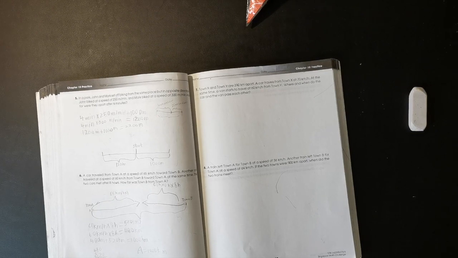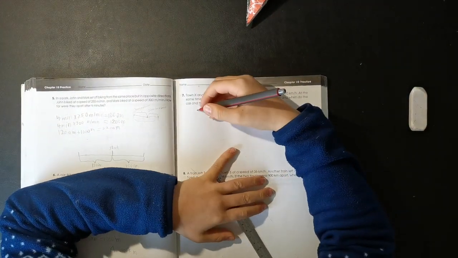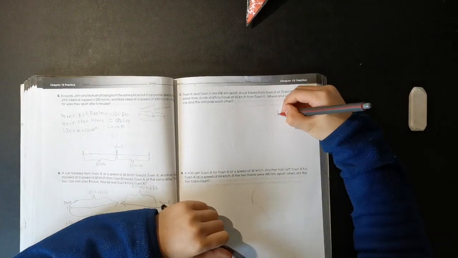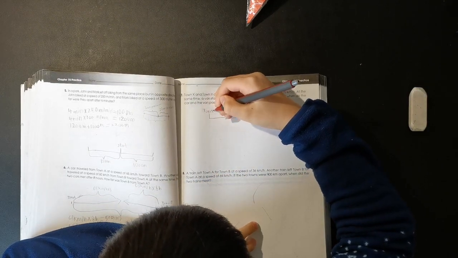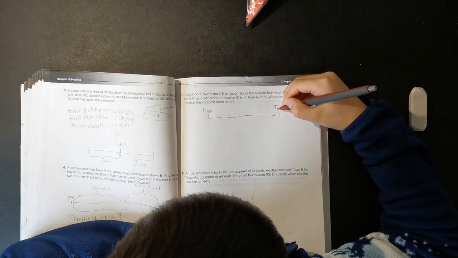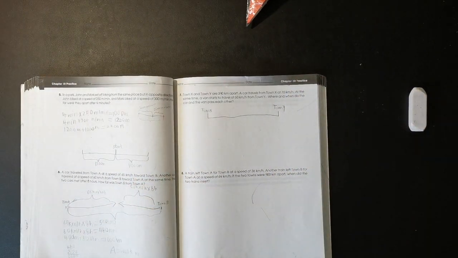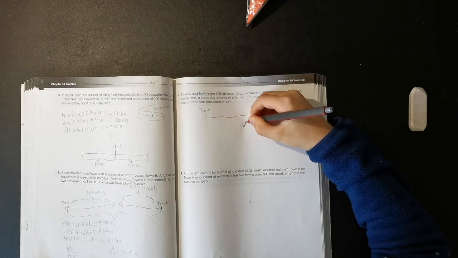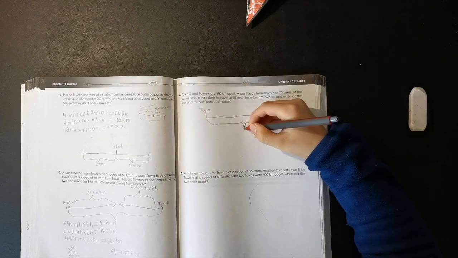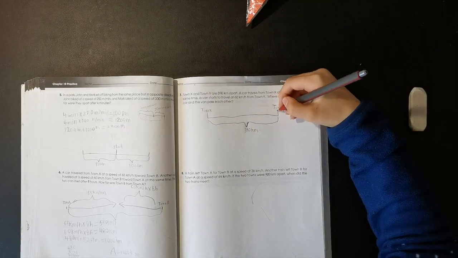So, let's draw a little diagram out. Town X and Town Y. So this Town X and Town Y is 390 kilometers apart, or whatever you want to call it.